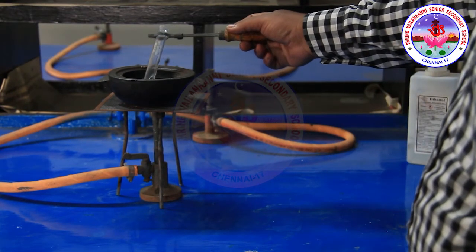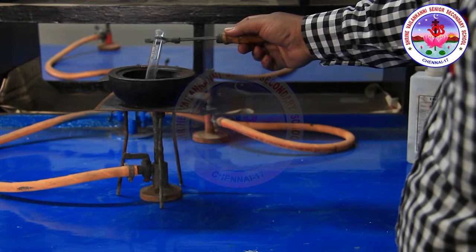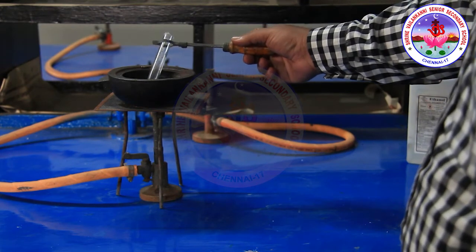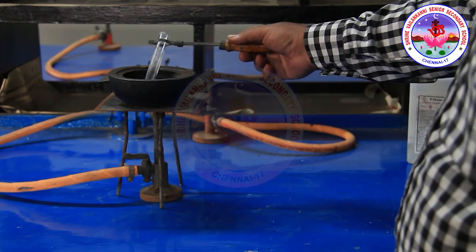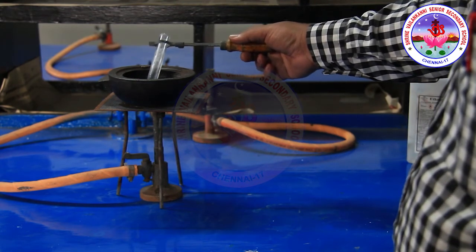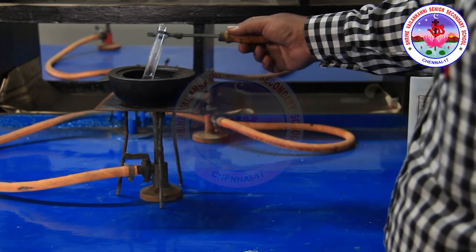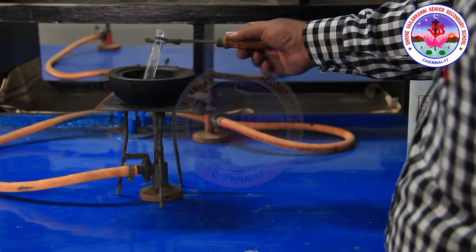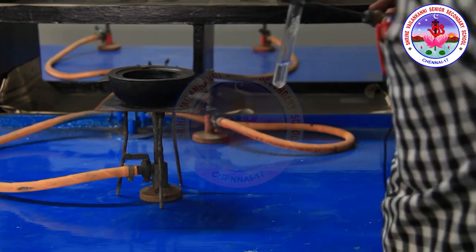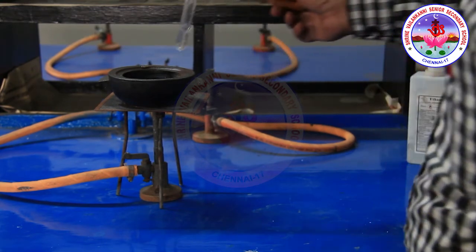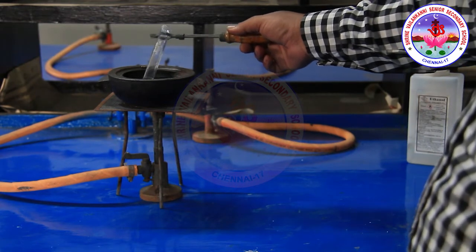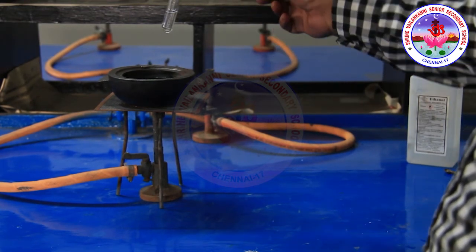See, just heat a few minutes, then easily you can get the ester. Now I can feel the sweet smell. Okay, so this is called esterification reaction.